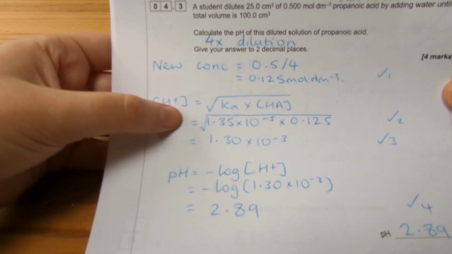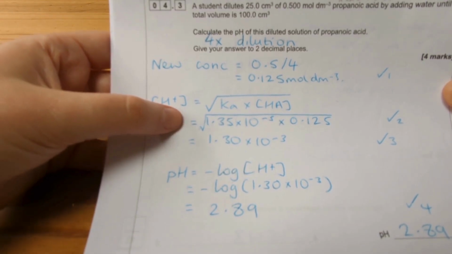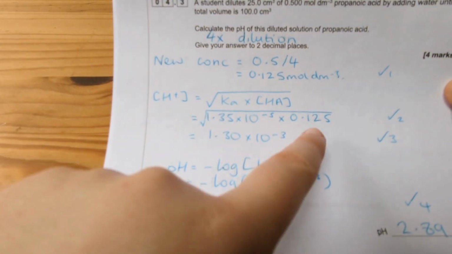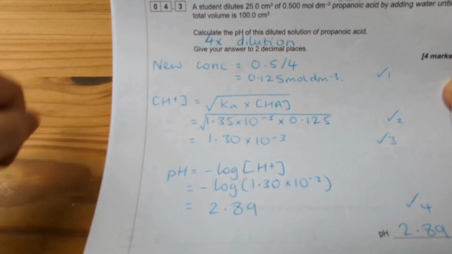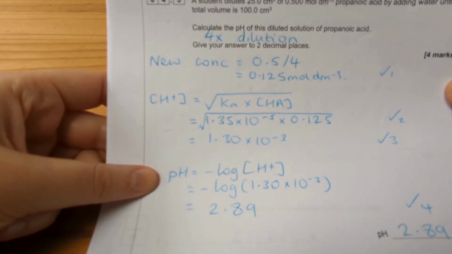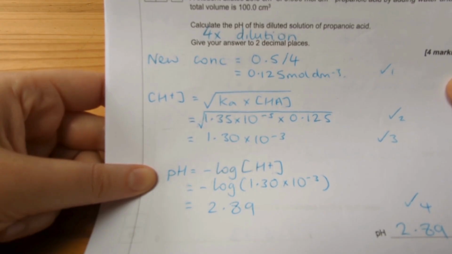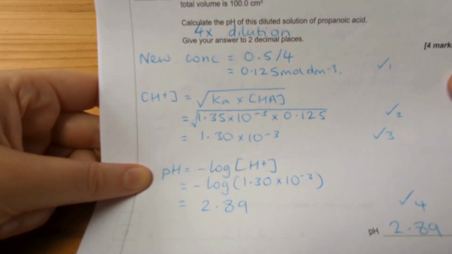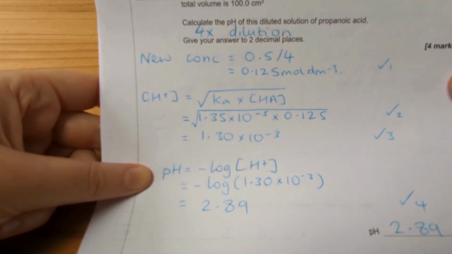Next, we can use this expression to calculate hydrogen ion concentration. So square root of Ka times the concentration of the acid, remembering to use our new concentration after dilution. And after we've got the hydrogen ion concentration, we can minus log it to get the pH, giving our pH to 2 decimal places.